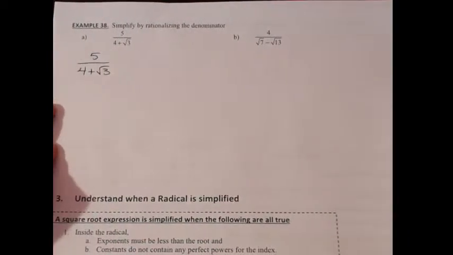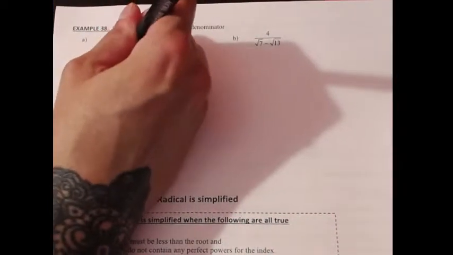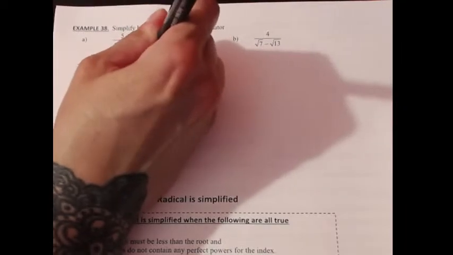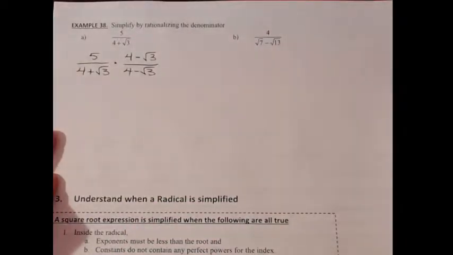I have a binomial in my denominator, and that binomial contains a radical. So in order to rationalize, I must use the conjugate. I'm going to multiply by 4 minus square root of 3 over 4 minus square root of 3.